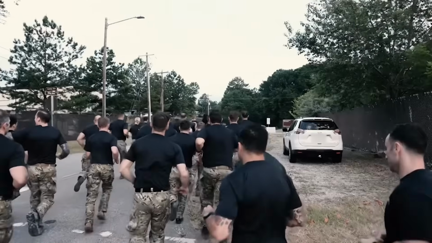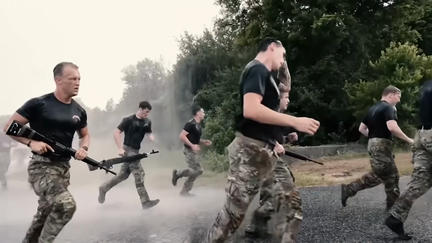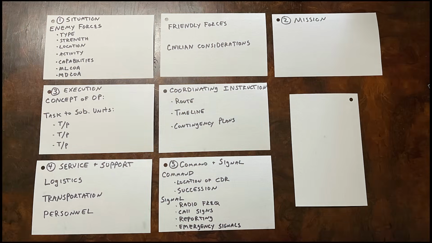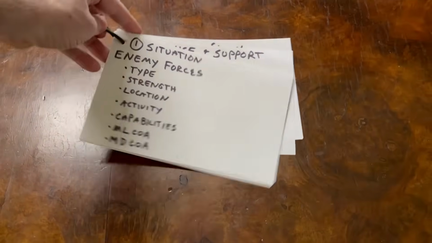Let's get back to the hack. My recommendation is simple. Bring a bunch of blank 5x7 cards to Ranger School. Have them all hole punched in the corner. Once the school starts and you have time, write the format of the patrol order on these index cards. Use some 550 cord to tie them together.